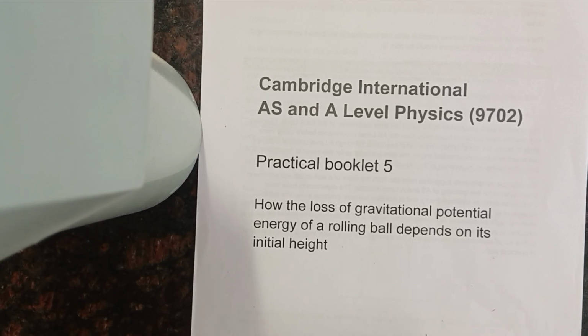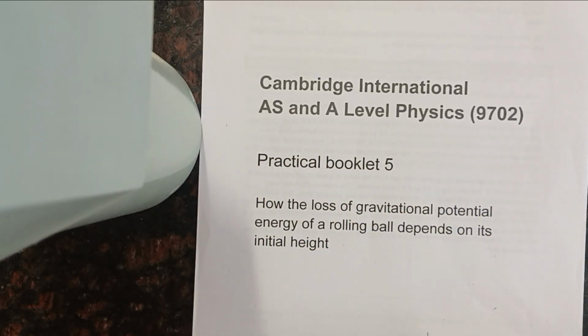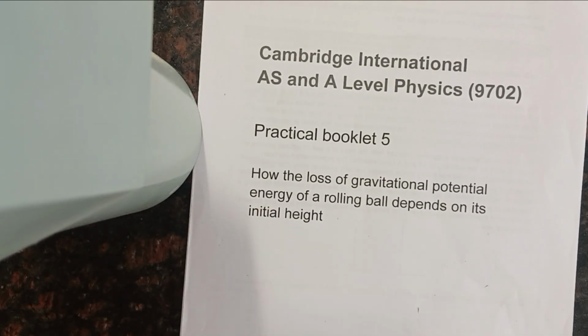Now I will try to explain these practicals: how the loss of gravitational potential energy of a rolling ball depends on its initial height. So what does gravitational potential energy mean? Let me explain.